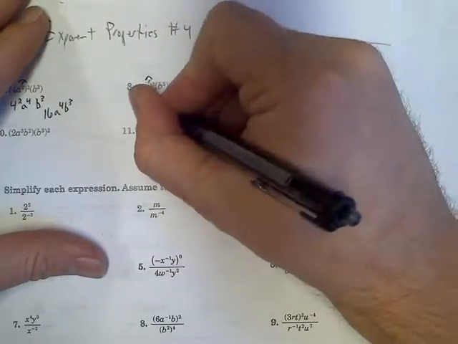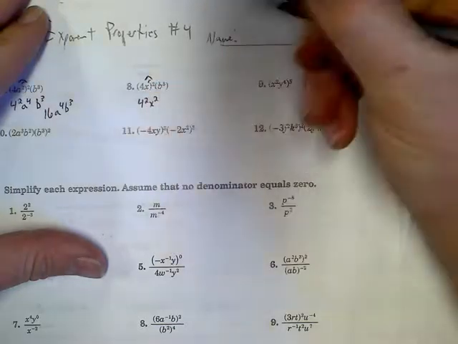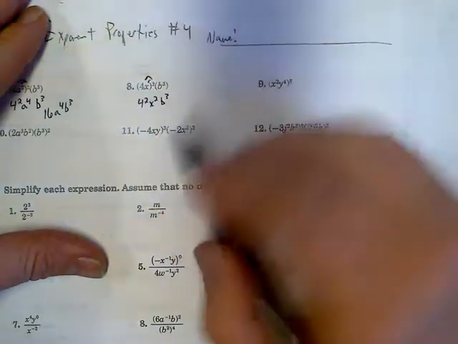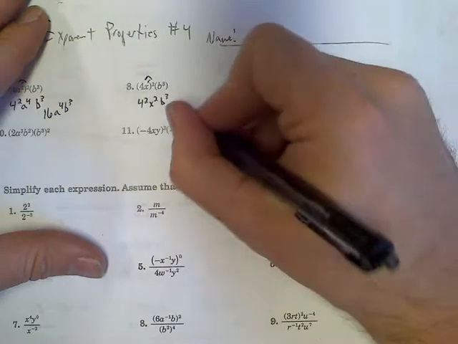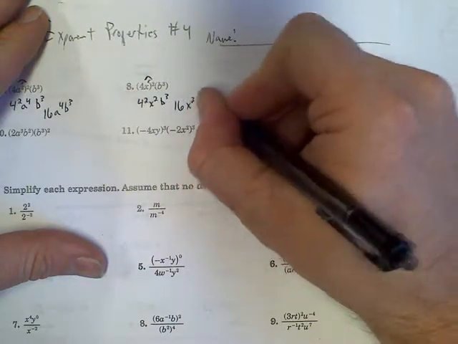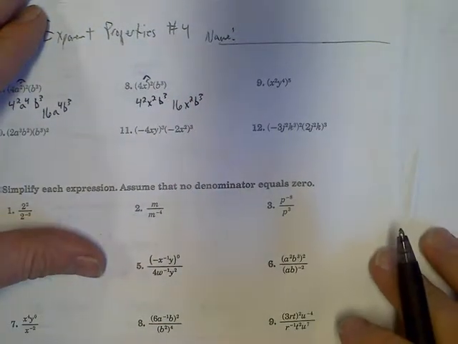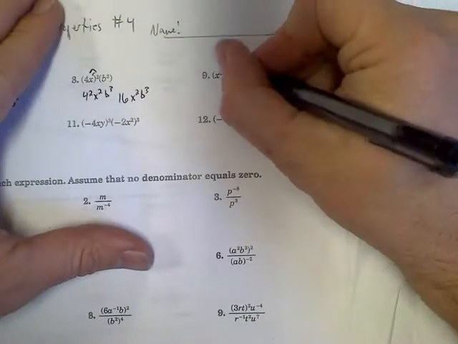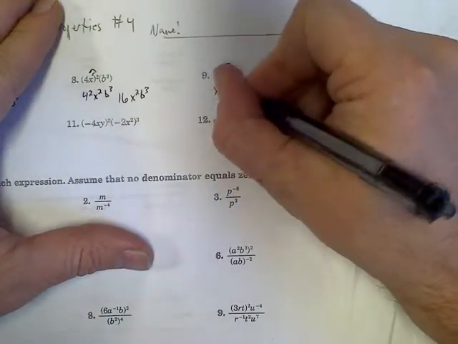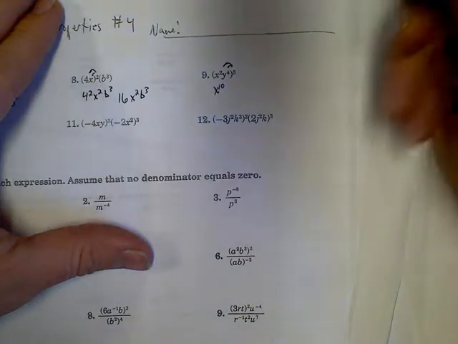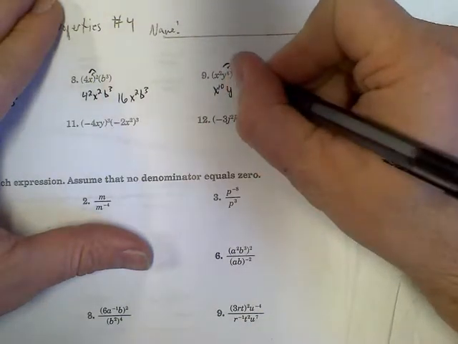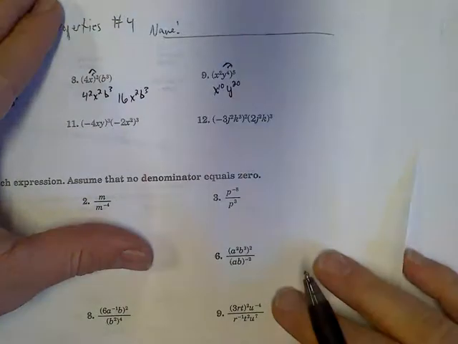Distribute the 2, so that would be 4 squared, x squared, b to the 3rd. 4 squared is 16, x squared, b to the 3rd. Distribute the 5. 2 times 5 is 10, so x to the 10, y to the 20.